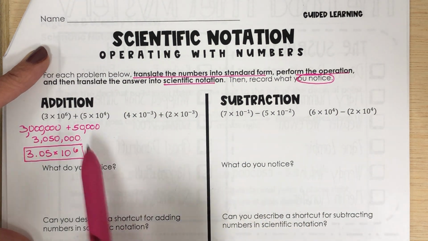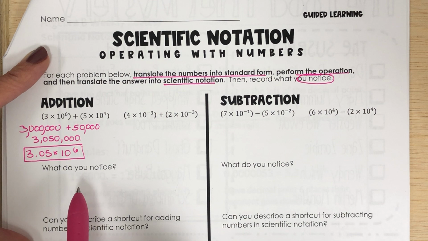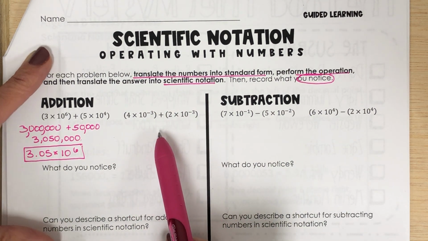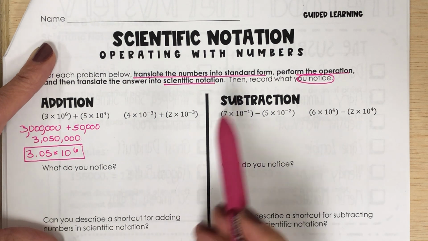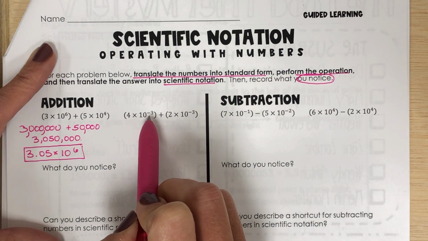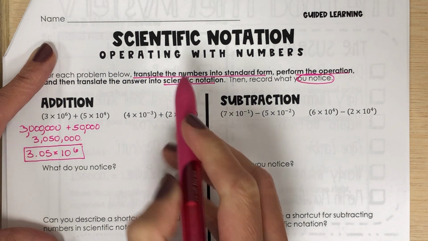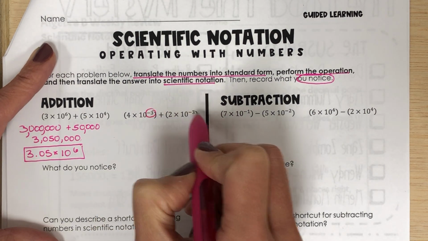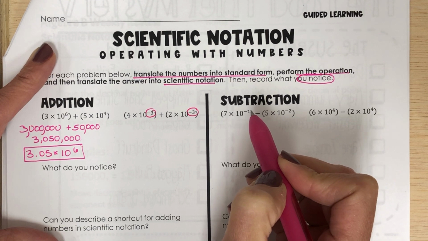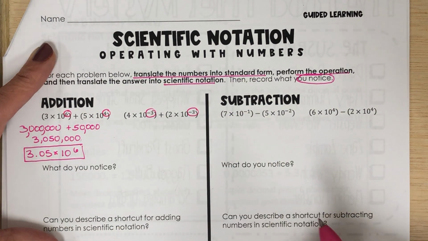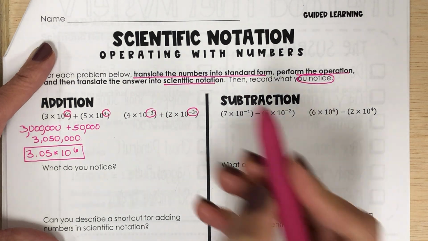Okay, what do I notice about that and that? Let's go on to this one and see if we can notice anything before we make a conclusion. I have 4 times 10 to the negative 3rd plus 2 times 10 to the negative 3rd. I do notice that these exponents are the same, whereas in the previous case, the exponents were different. Let's see if that makes a difference.